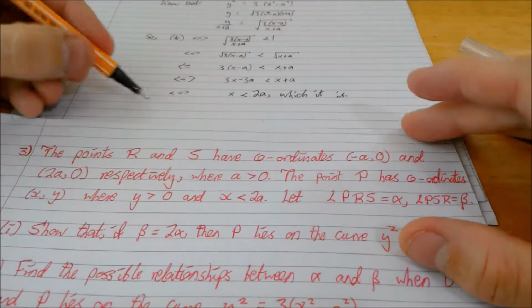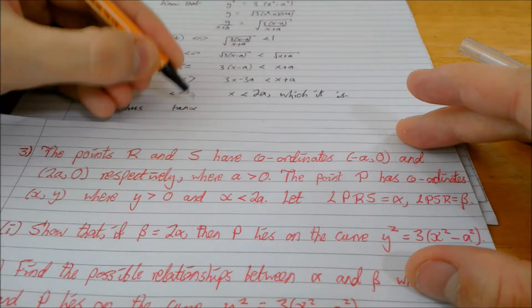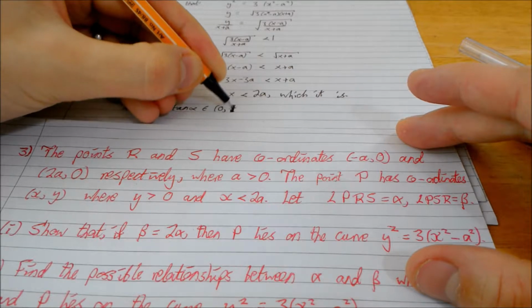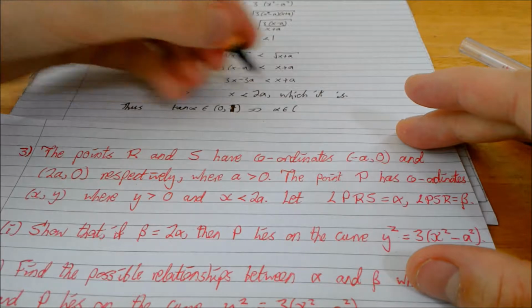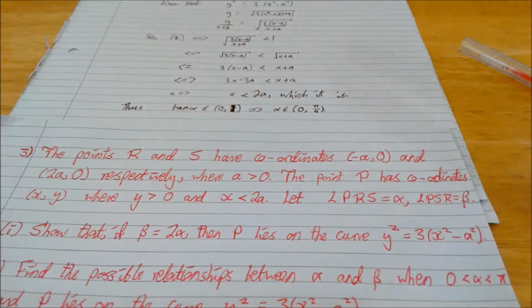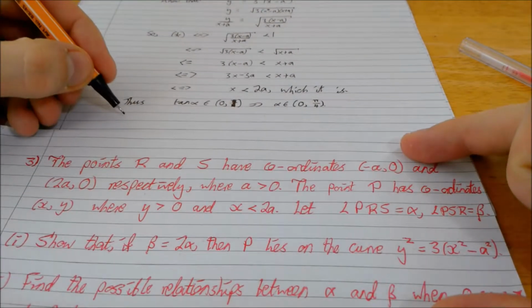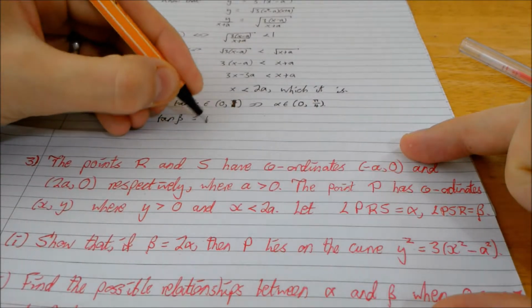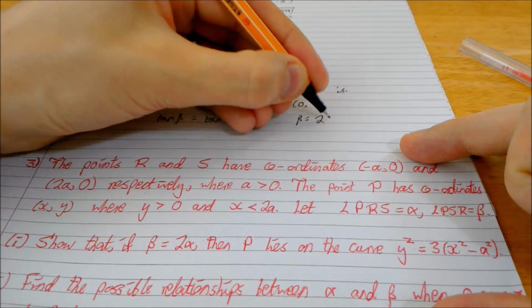Okay, so we have shown that tan alpha is in the region (0, 1), which implies that alpha is between 0 and pi by 4. Fantastic. And this shows us that tan beta equals tan 2 alpha does in fact imply beta equals 2 alpha.